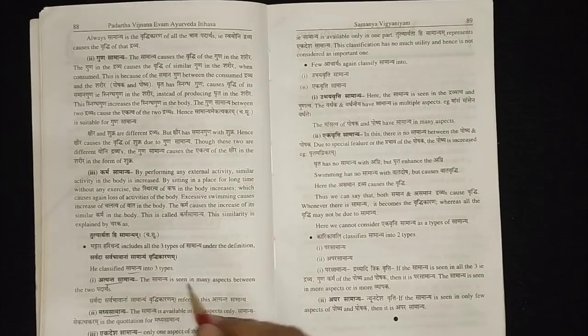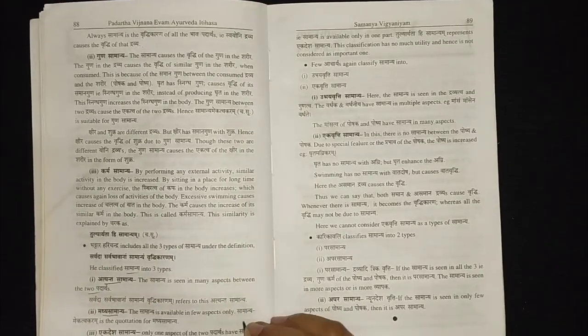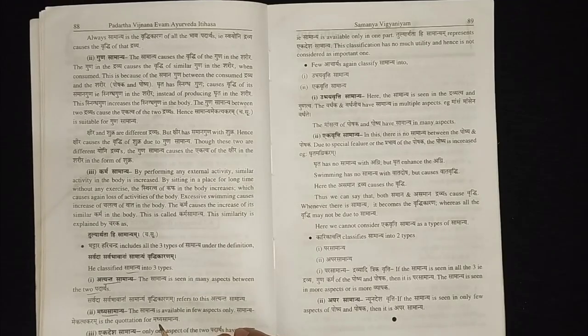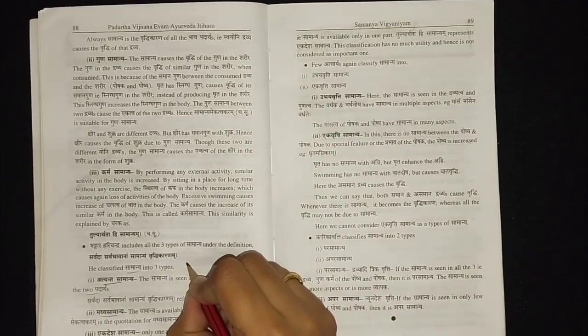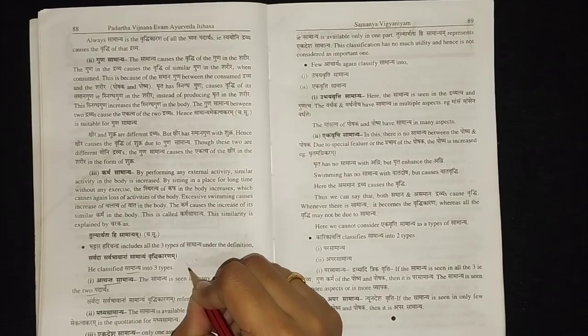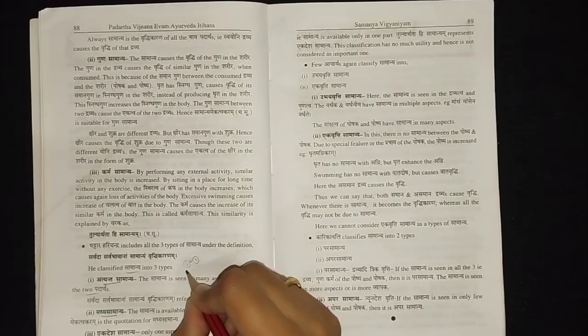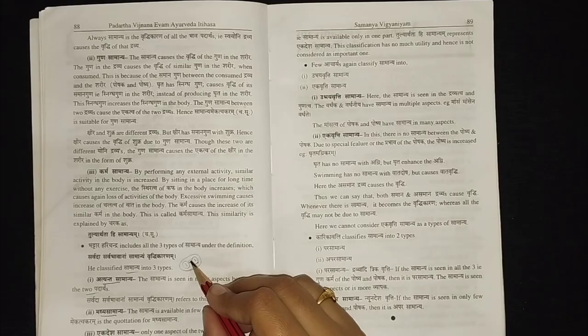What is Atyanta Samanya? The Samanya is seen in many aspects between the two Padarthas. That's what we'll call Atyanta Samanya, meaning many similarities are present between the two. Suppose this is one Dravya and this is another Dravya, and there are many similarities between these two. That's what we'll call Atyanta Samanya.